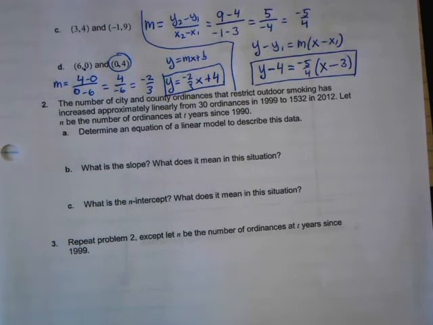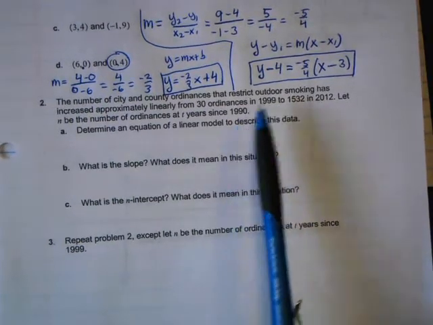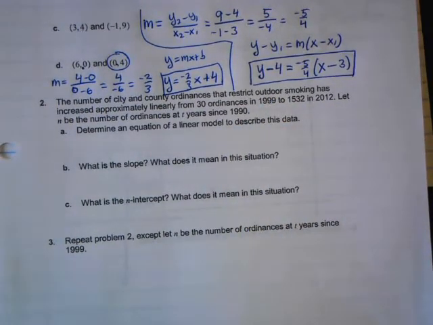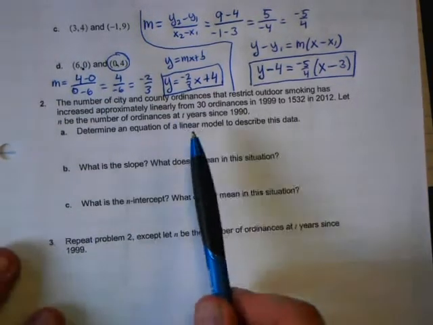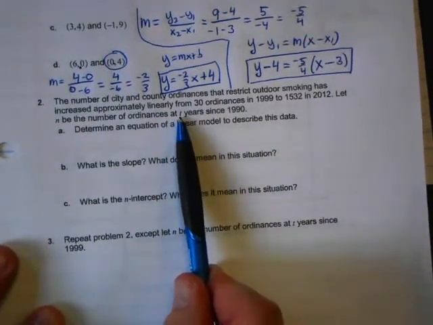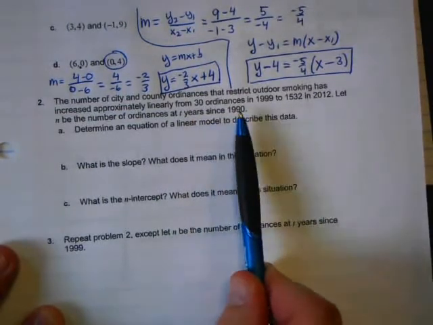X is the independent one. If you have a word problem and your word problem has time in it, time is almost always X. 99.99% of the time is going to be X. All right, so here's the deal. They told us we're going to deal with T years since 1990.